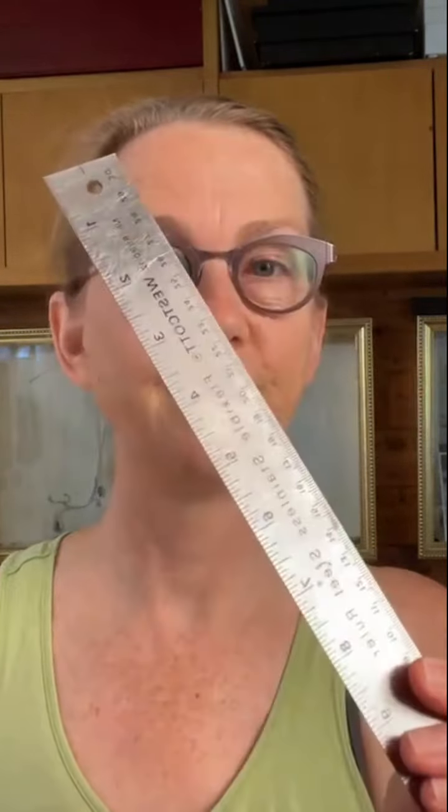So for this first method, what you will need is a strip of paper, or mine is a little bit of a thicker paper, and a ruler, straight edge ruler. You could use a marker. If you have a friend, use a marker, go ahead. I will just use my fingernail to mark.